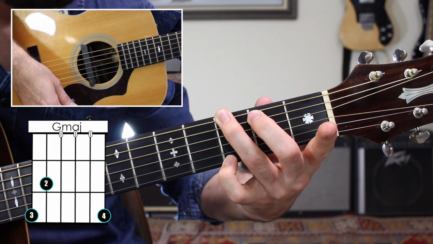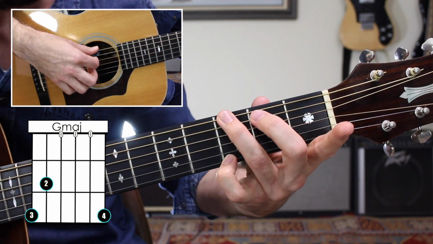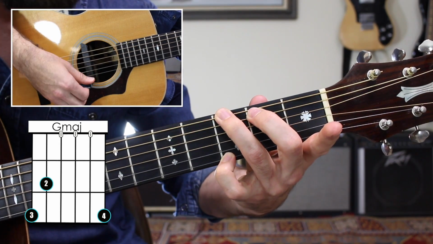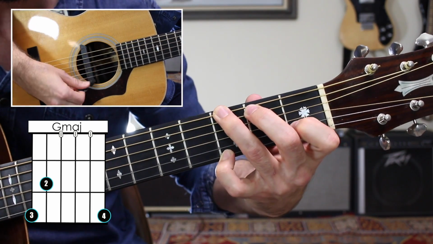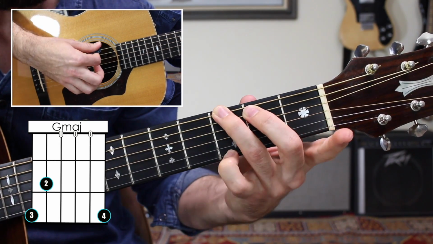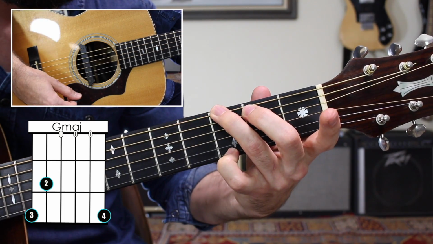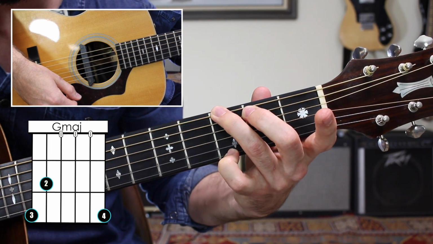Again, this is another chord where you're going to see a lot of guitar players playing it differently. The position that I'm showing you right now is the most beneficial way of playing the G chord because there's lots of different variations from this position. Okay, so G major chord in the open position.